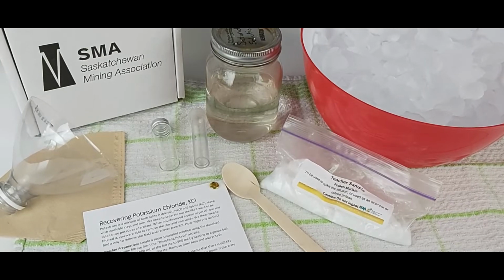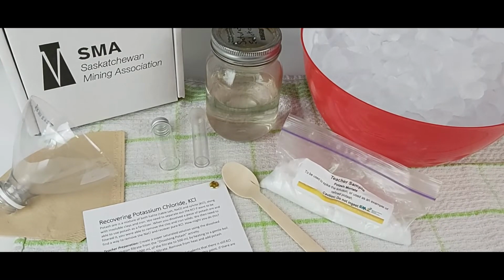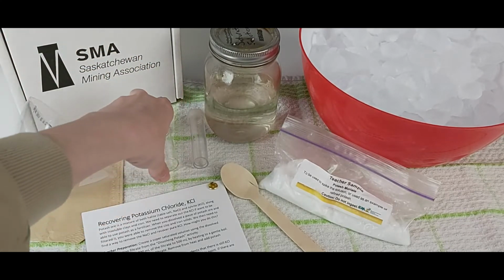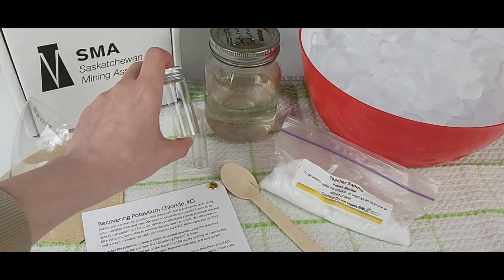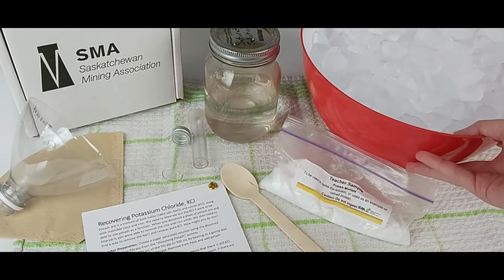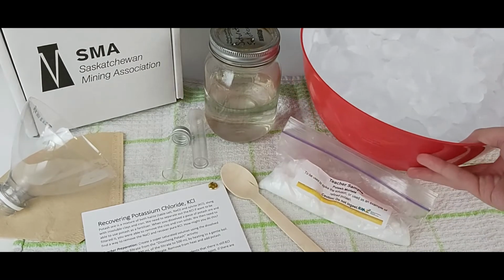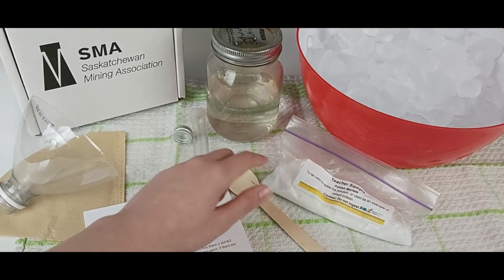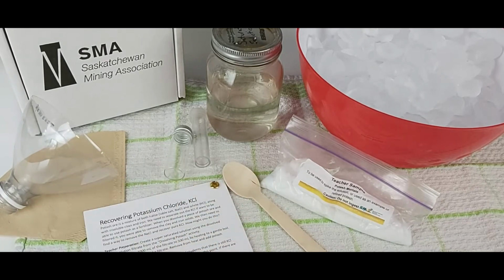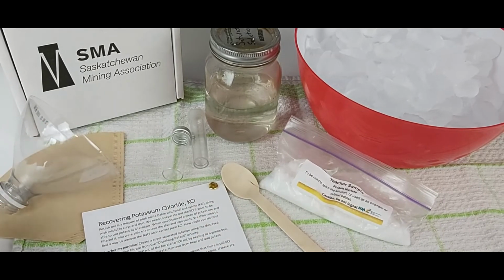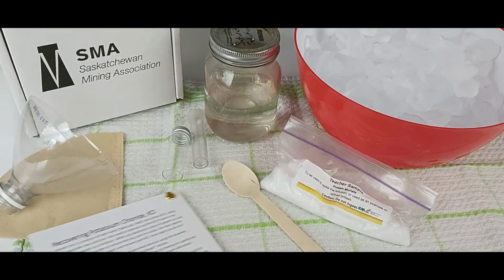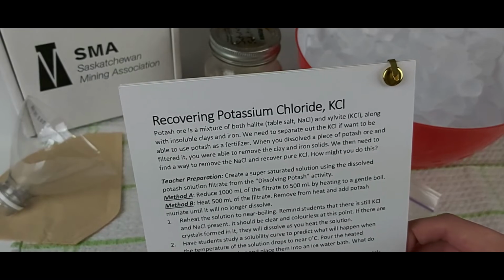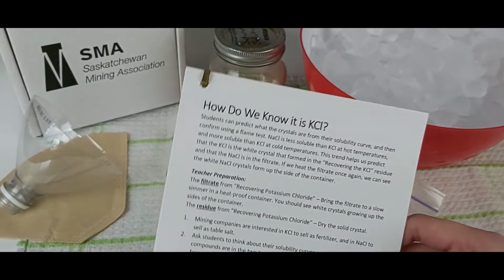First, let's review some materials you might find useful for these lessons. You're going to need your filtrate or your solution of 2 dissolved salts from the previous lesson, a small container with a lid, such as a small jar from the dollar store, a bowl of ice cubes, or a refrigerator or a freezer. A hot plate is optional. Granular potash, which is included in your kit, a stir stick or spoon, a pop bottle funnel, and a coffee filter. And remember, there's always your cheat sheet task cards, recovering potassium chloride, KCl, or recovering your dissolved potash, and how do we know it's KCl?